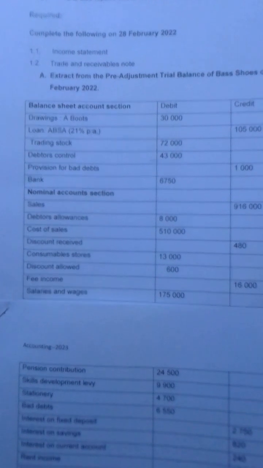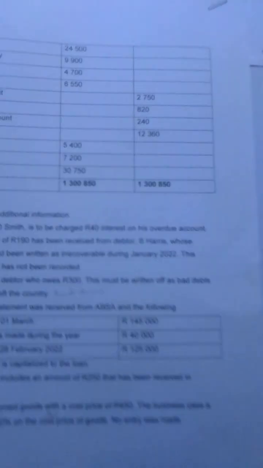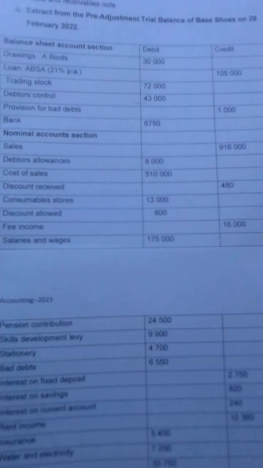Let's look at the sales in the answer book template here. I'll be recording as we go. The first thing is supposed to be our sales. We open a bracket. We've got 916,000 given in the pre-adjustment trial balance. Do we have any debtors allowances? Let's check from the information we are given. There are usually debtors allowances under the nominal account section. We have got 8,000 here, so we always subtract our debtors allowances: minus 8,000.